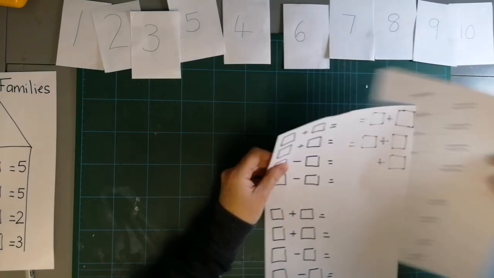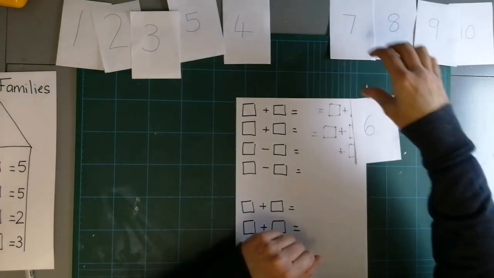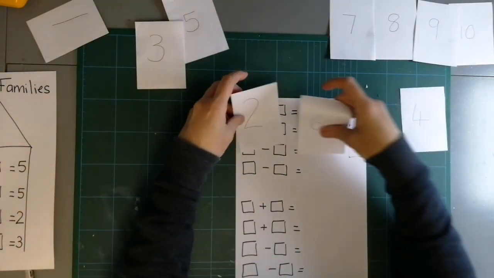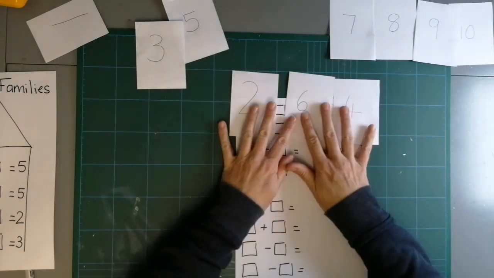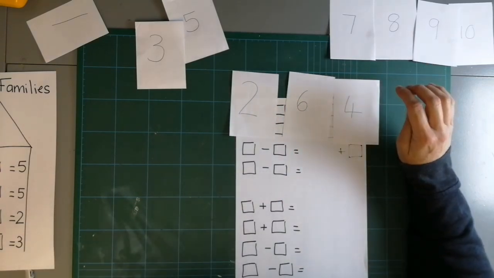Okay. And I've got another sheet ready. So I'm going to choose 3 numbers. There we go. I've got 2, 6 and 4. Now these 3 numbers have got a special relationship. They're in a family together, aren't they?